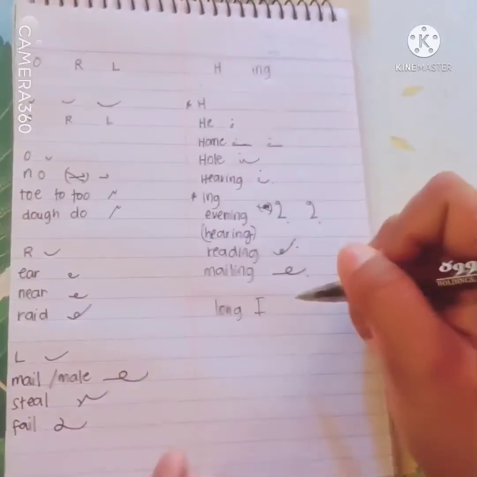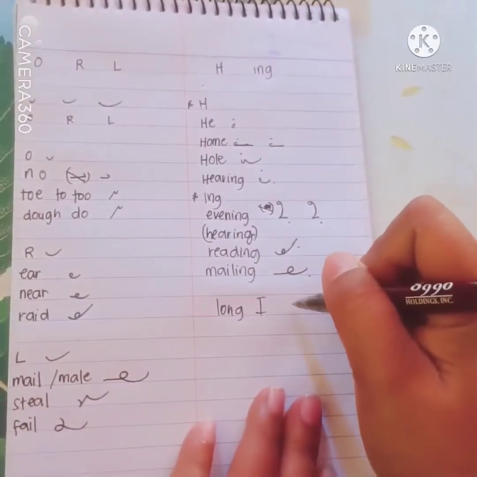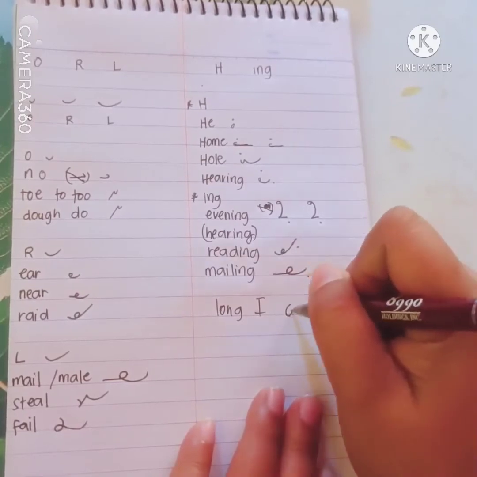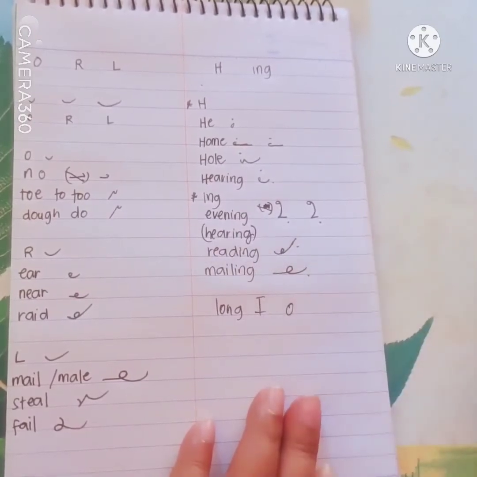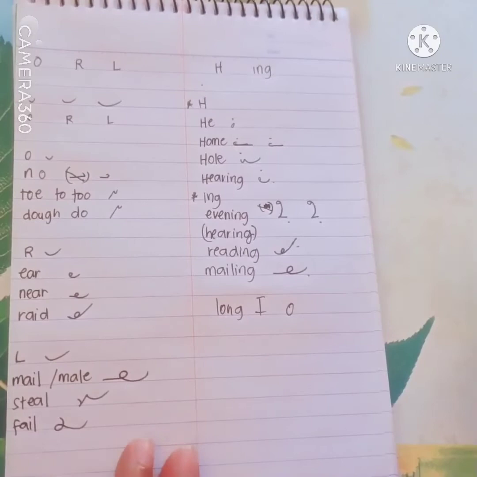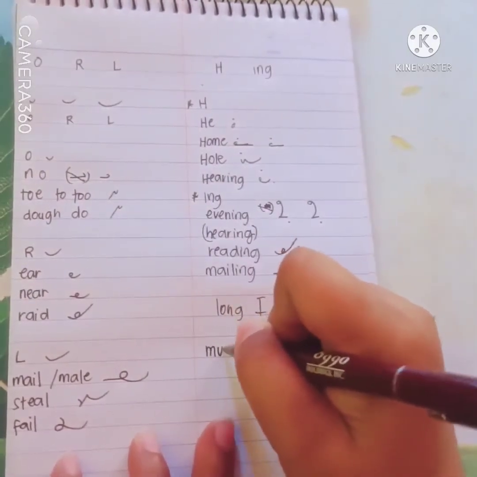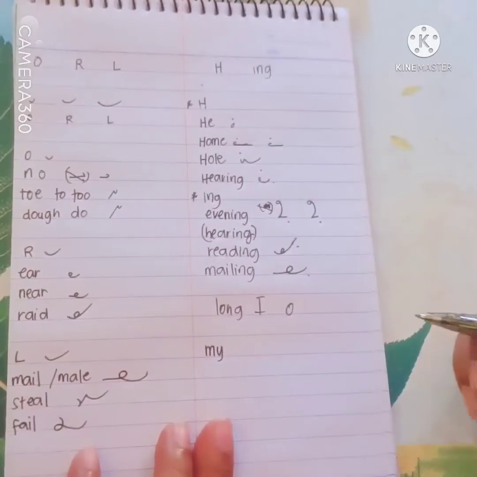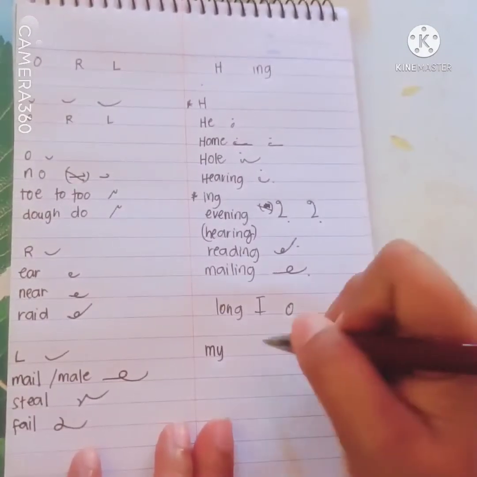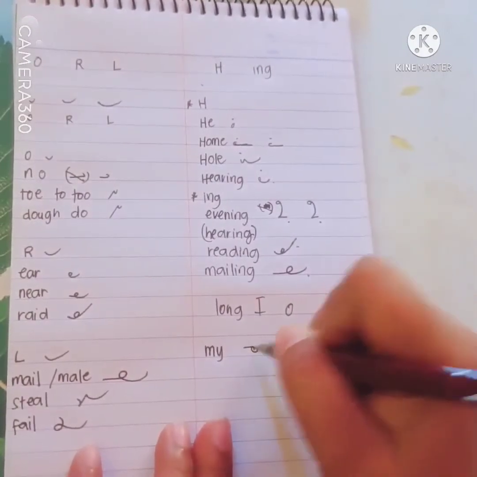Long I. It was represented by a circle and a broken line. That's it. So, let's have a sample. My. It's my.